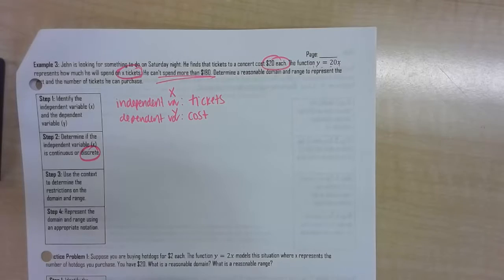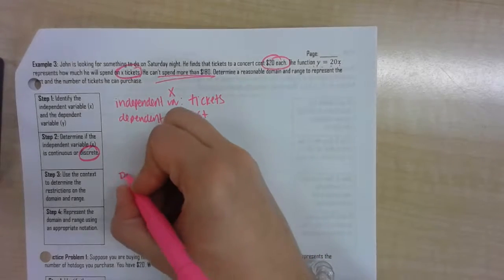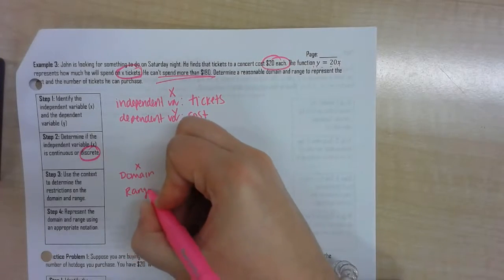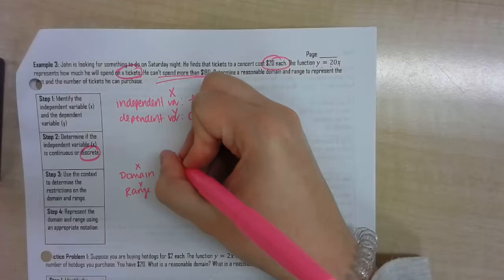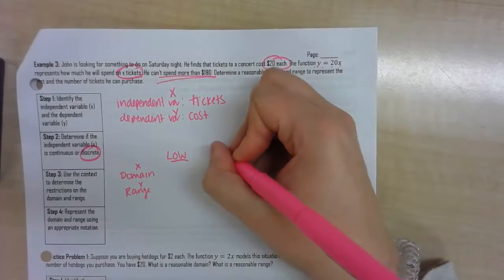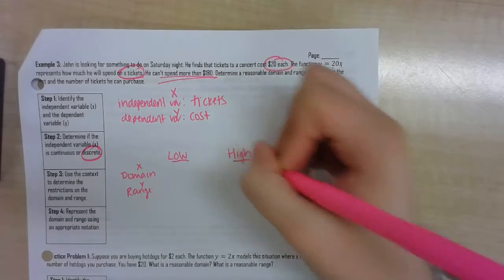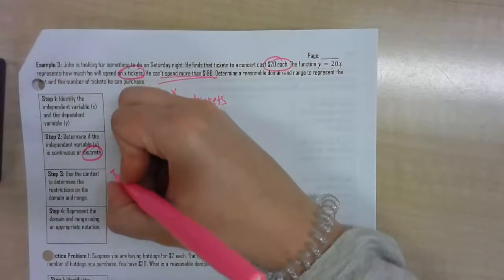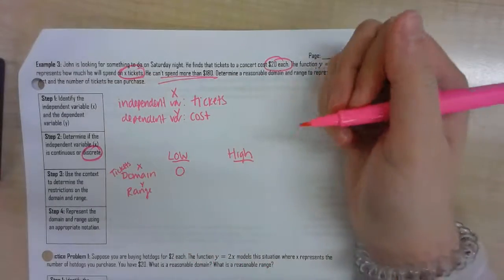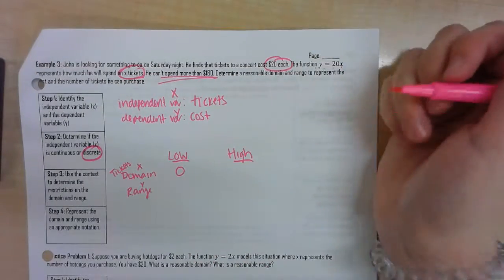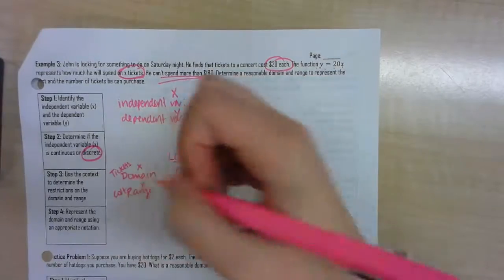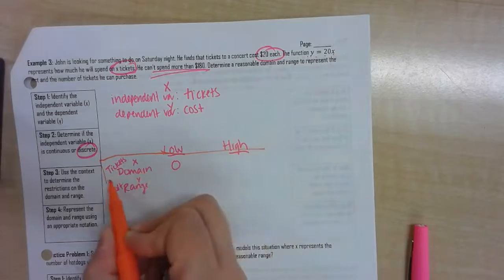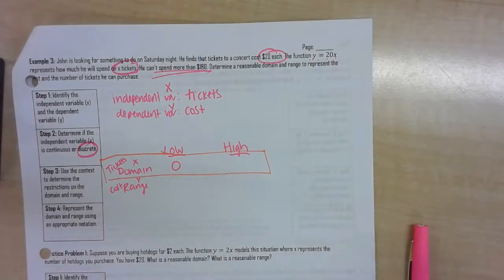And now I'm going to think about domain and range. So I know that my domain is going to be my x values. Range is going to be my y values. I want to know what the lowest possible amount I can pay is and the highest. Okay. So if I buy 0 tickets, and domain, remember, is tickets, range is going to be the cost. I forgot there for a second. So I'm looking at domain, and then I'm also looking at range.